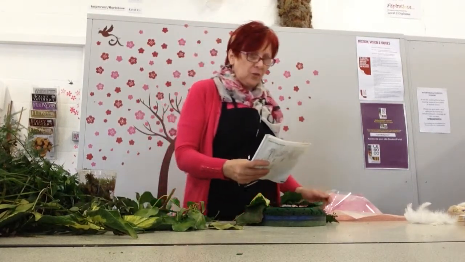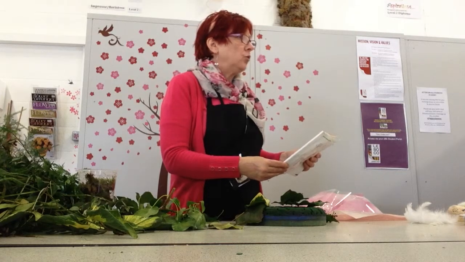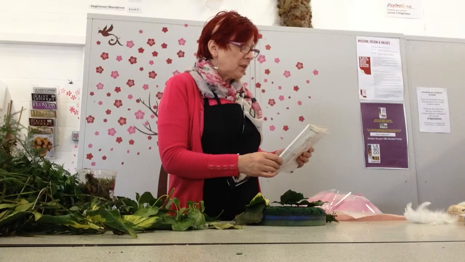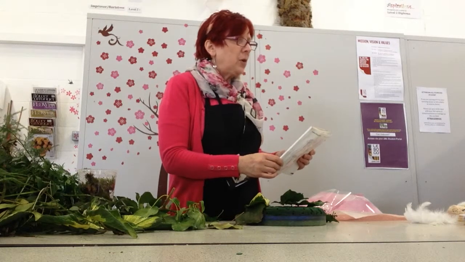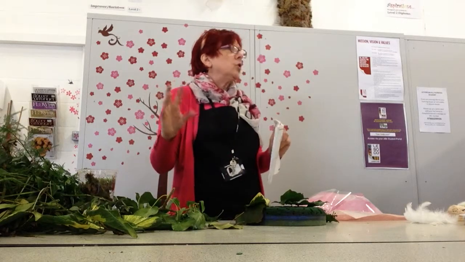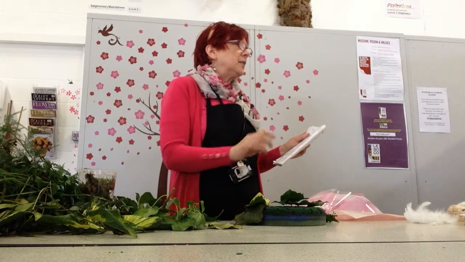A vegetative arrangement: a design where materials are used according to their natural growth. Very important. The materials should be selected from the same growing season and habit. So we're going to do spring, so you've got to choose all your spring flowers and use them as they would grow.